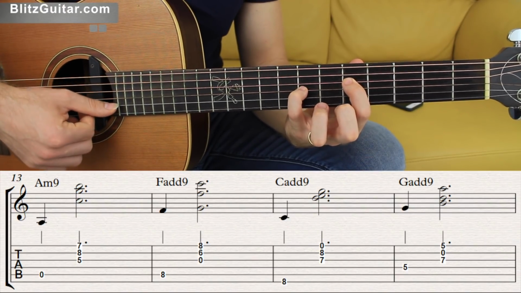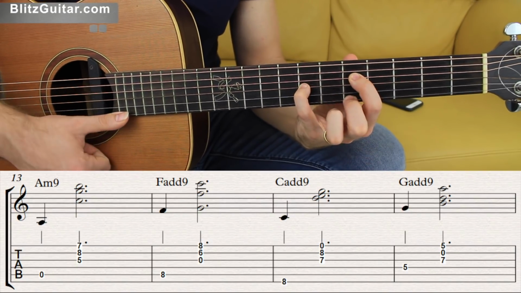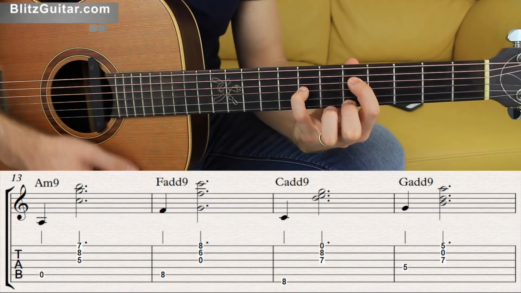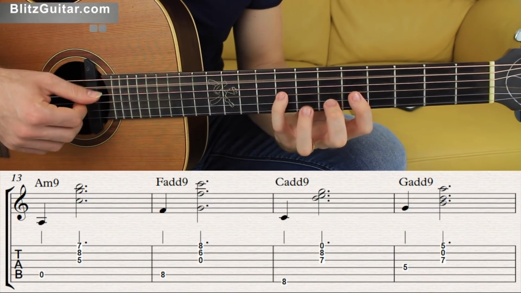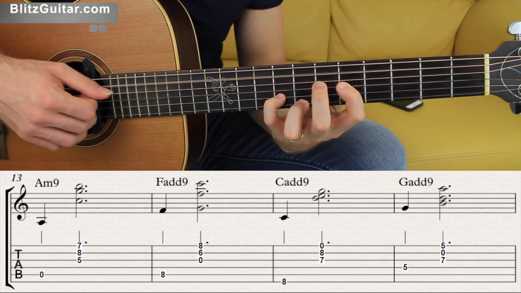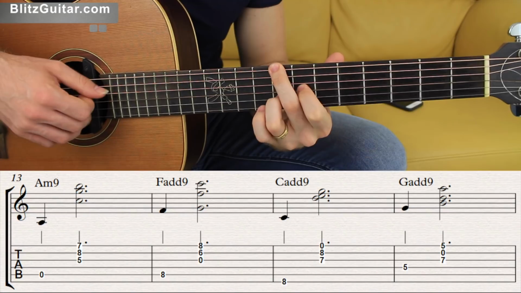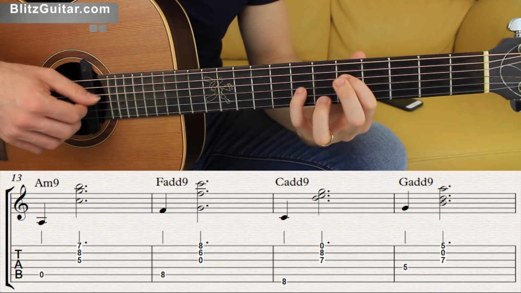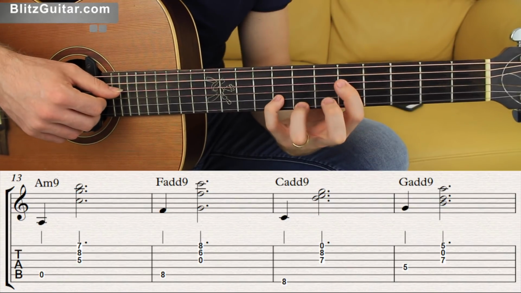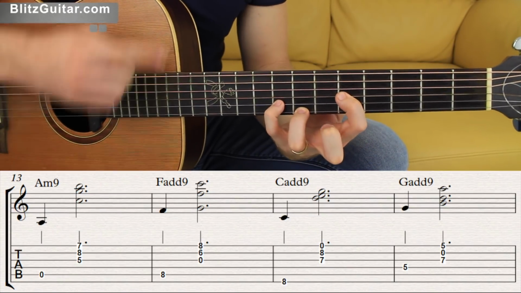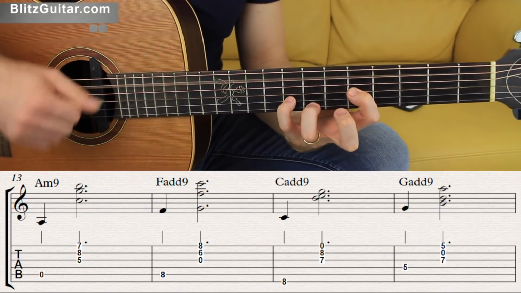So we play the major 3rd with the B open string. And the 1st string fret number 5 is the major 9, A. Beautiful sounding chord progression. You have to be careful with this A minor. It's kind of a challenging chord.